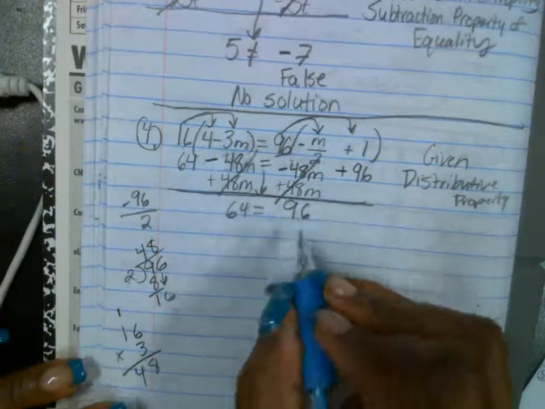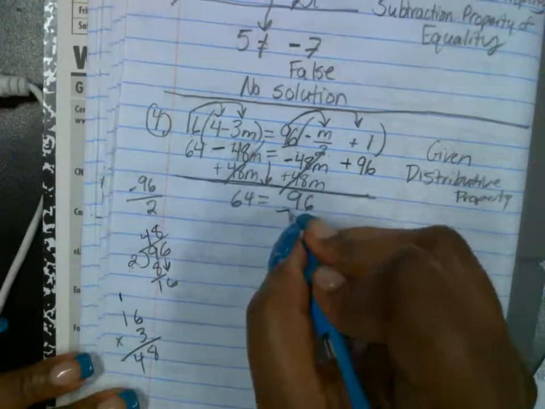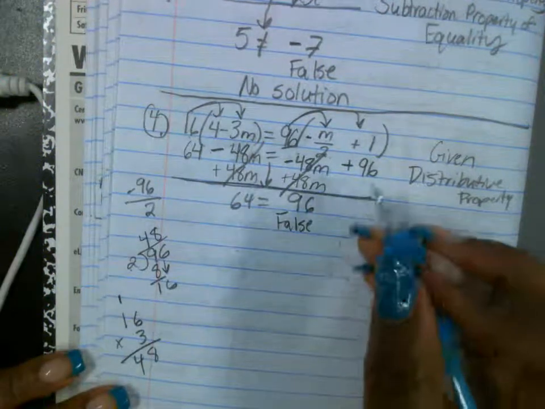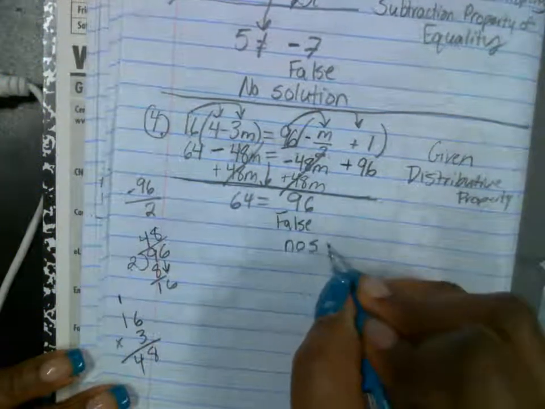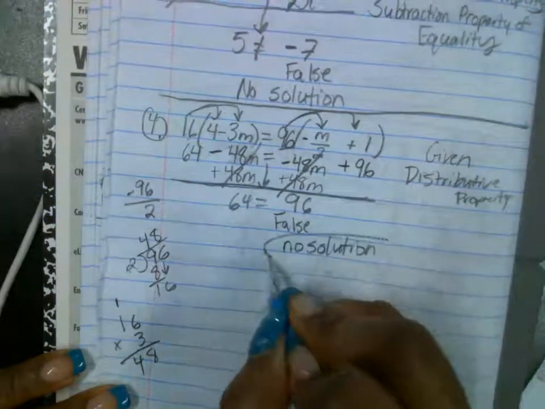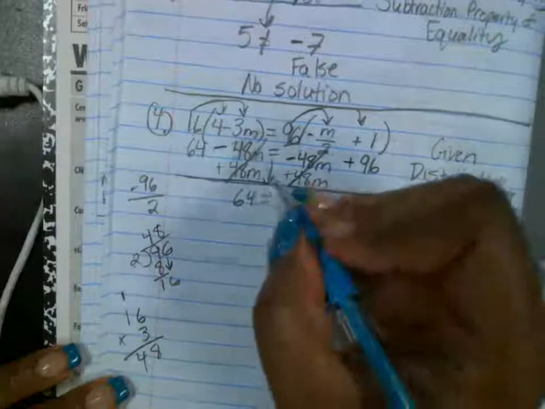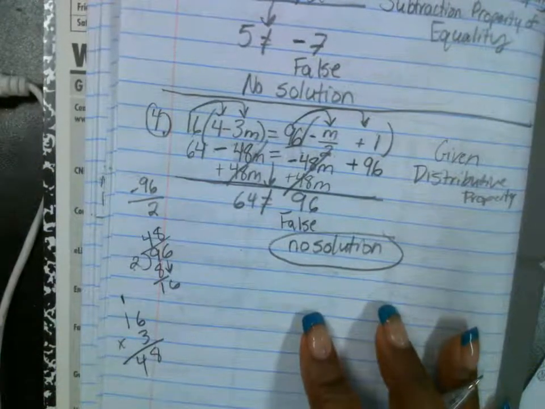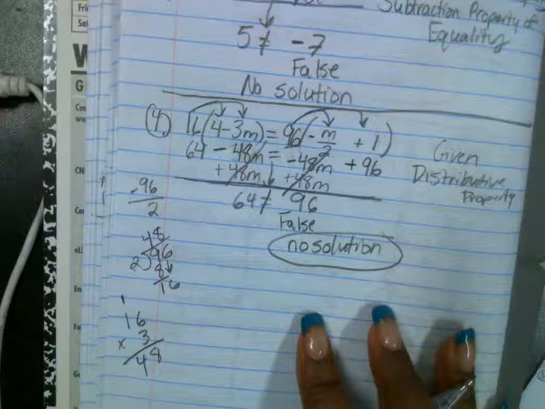Positive 96. Is this a true sentence? No, it's not. And so what's my answer here? No solution. This is my answer. Put a line through the equal sign. What does that mean? Not equal.